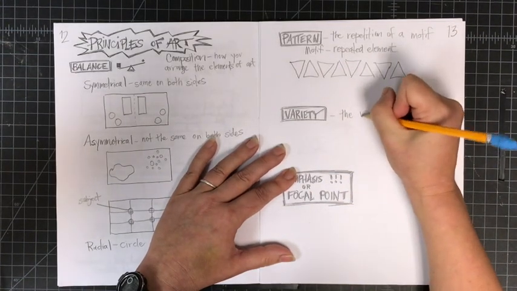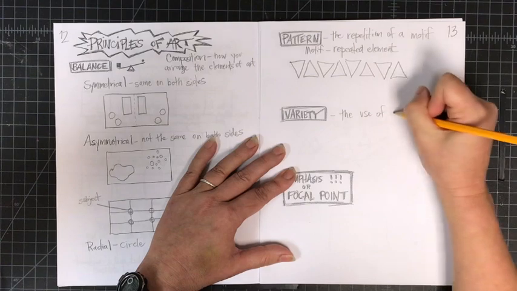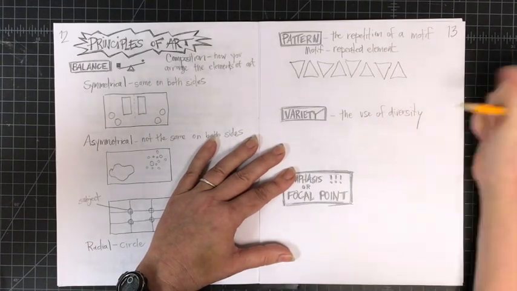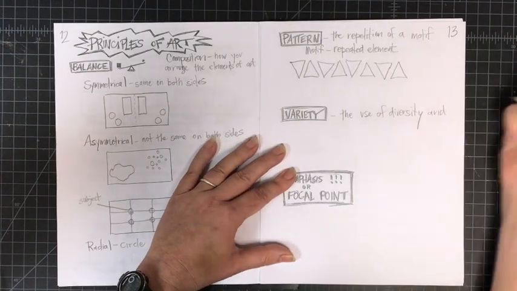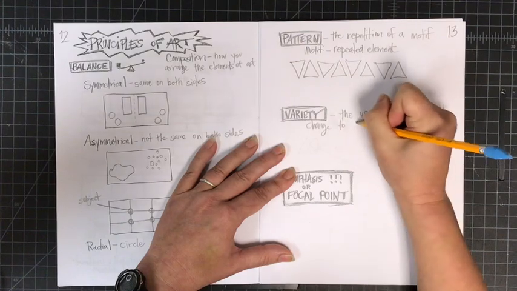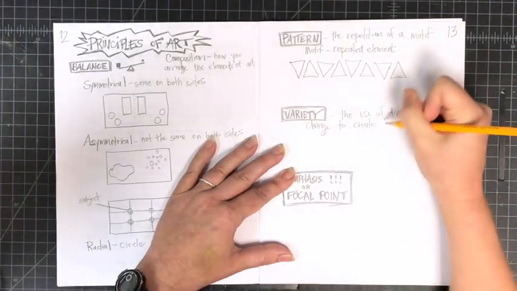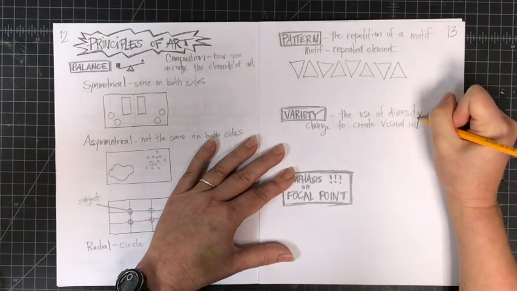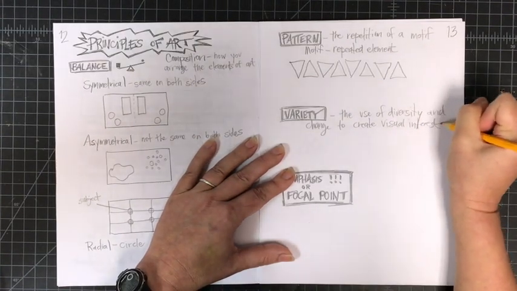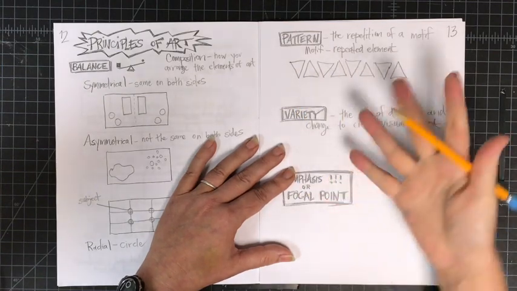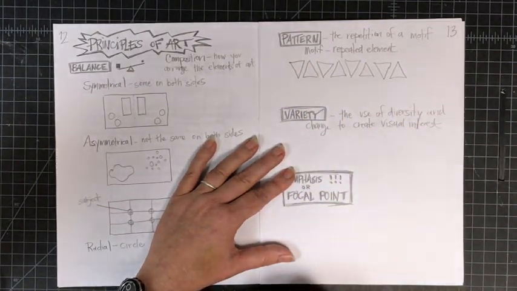It is the use of diversity and change to create visual interest. Okay, so instead of just doing the same thing over and over and over and over, we want to spice it up a little bit, make it a little bit more interesting.